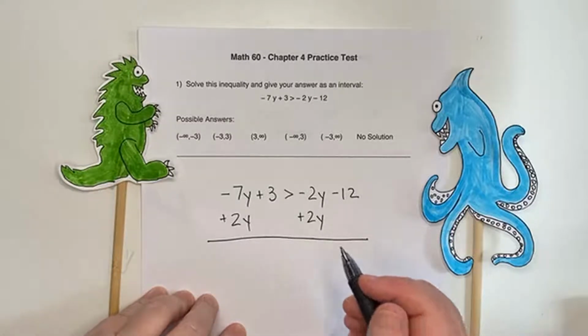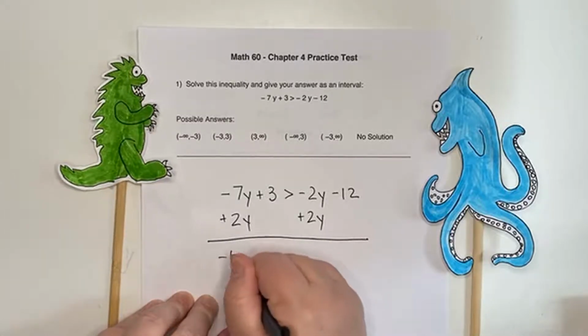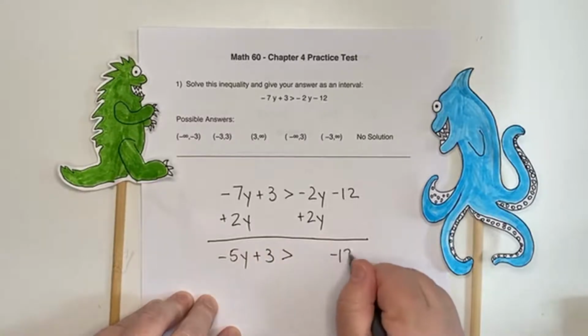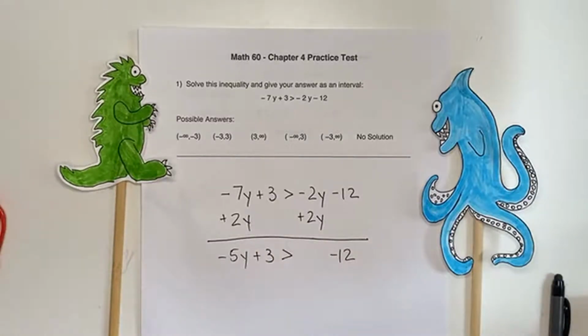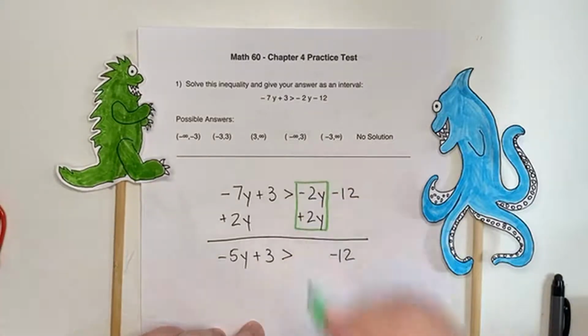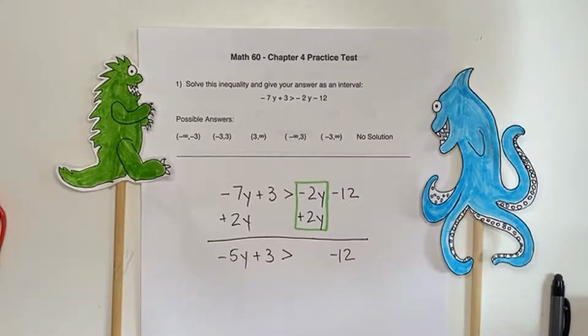Okay, so over here, I've got negative 5y plus 3, and then I've got just the negative 12, because remember that the negative 2y and the plus 2y, just like in an equation, cancel each other out. So we've effectively, quote unquote, moved the variable.